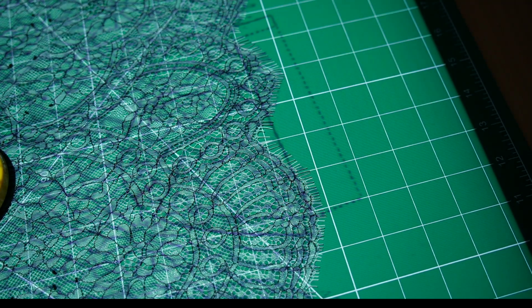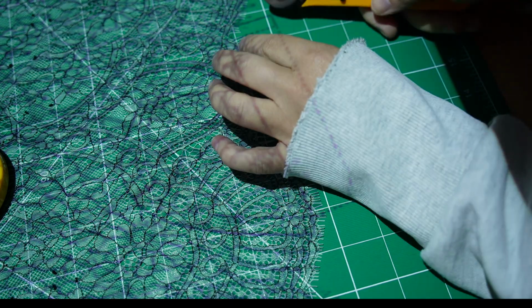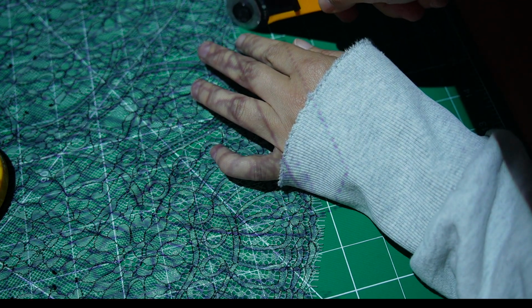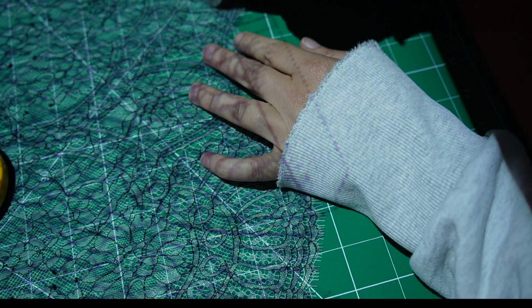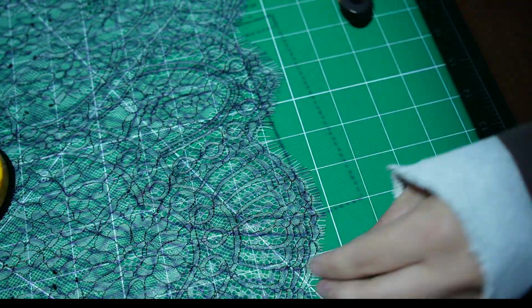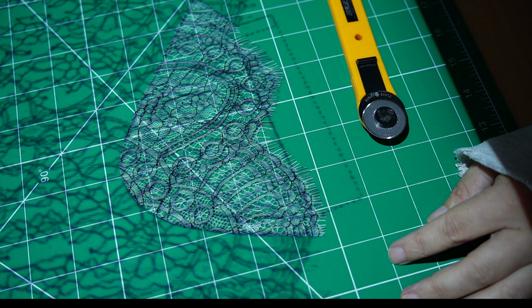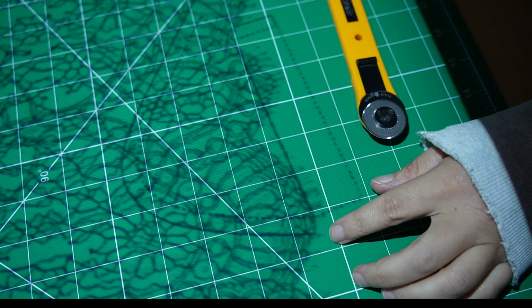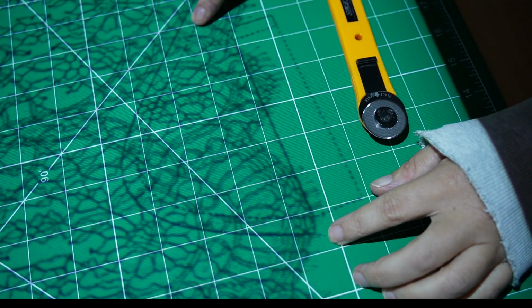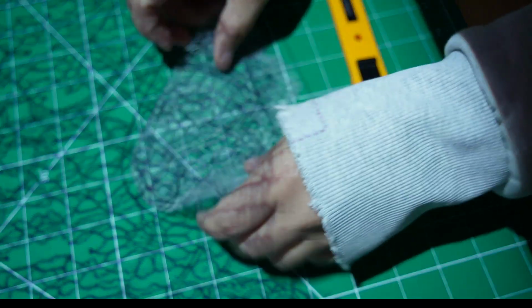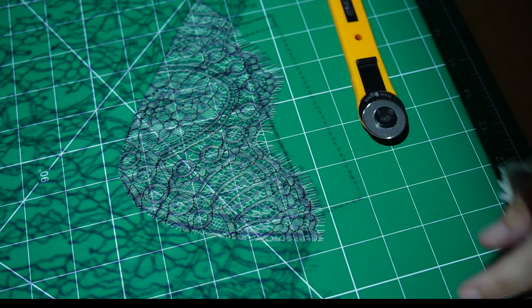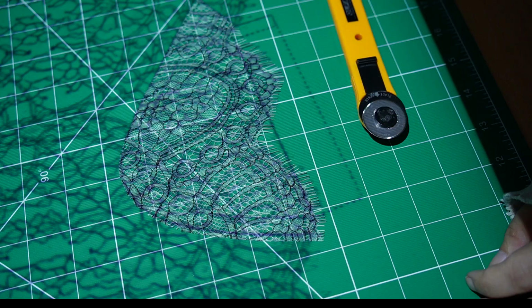So then, once I have this lined up, I can cut out exactly where I need this to be. And so there's my cutout pattern piece. And there you can see it on the projector. So you just line up the lace with the pattern piece and you can cut it out exactly like that.